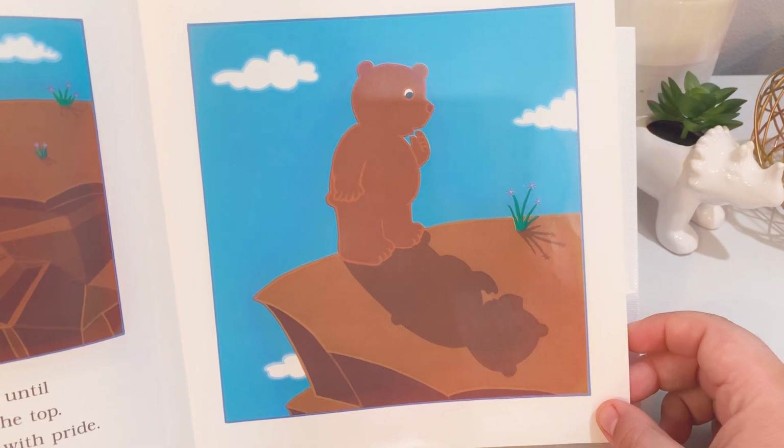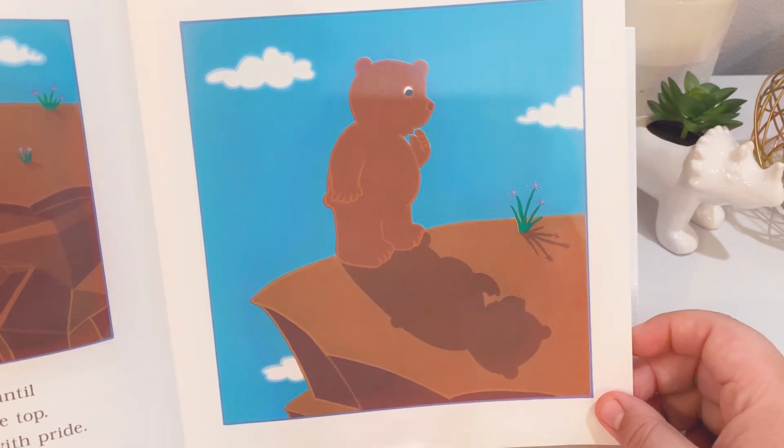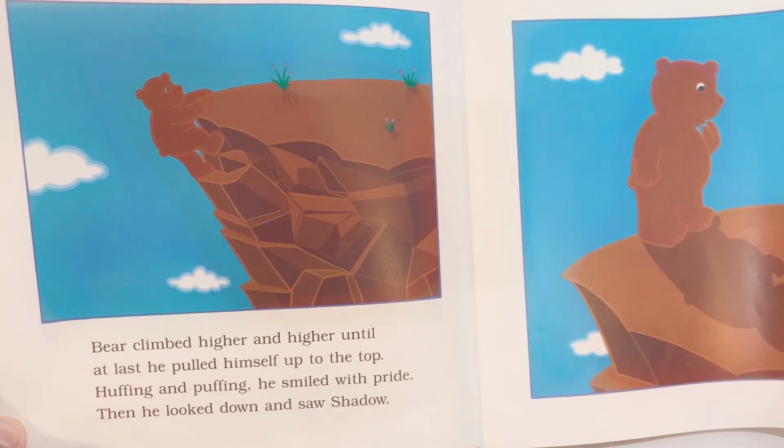Now his shadow's on top of the cliff with him. That's a fast shadow.